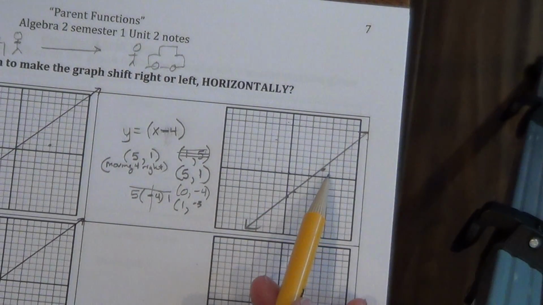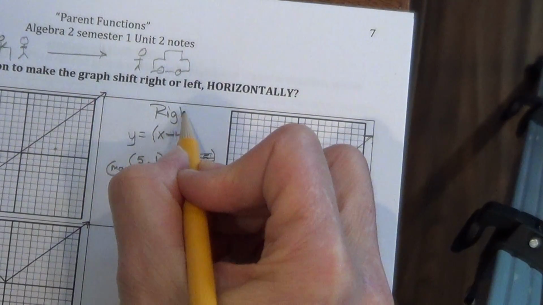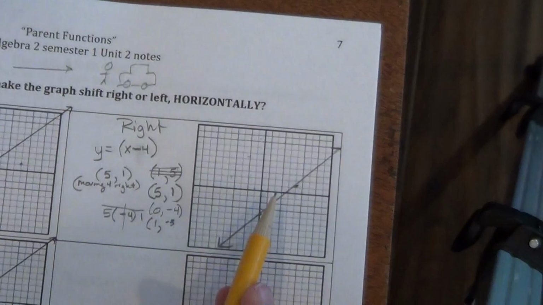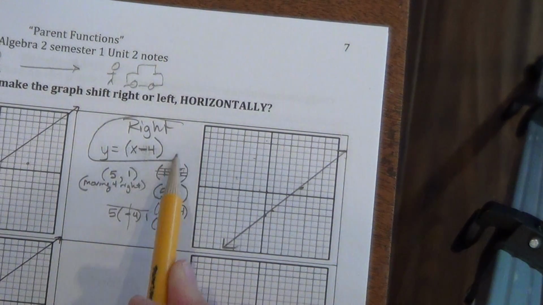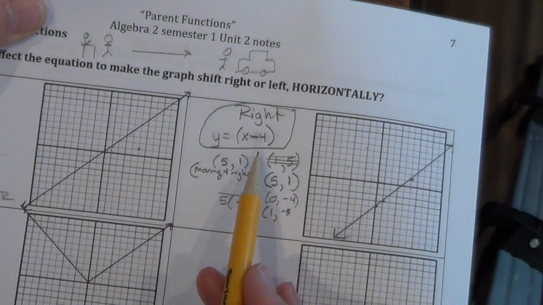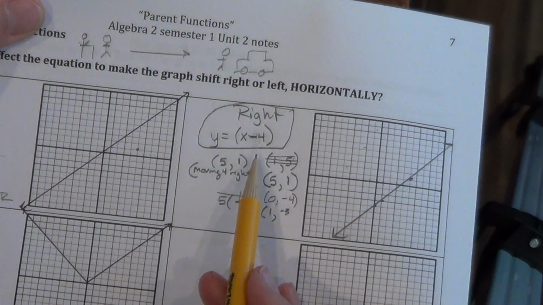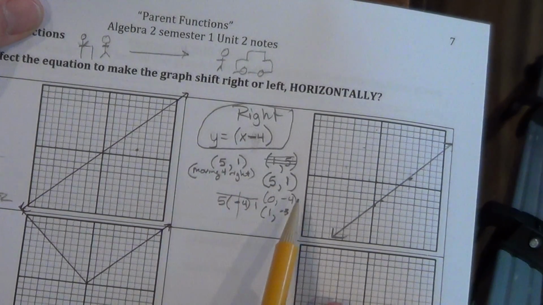We did shift him over to the right. We took those points and we shifted them right, but we did it by an equation that looks like it would go left almost, because we did a -4. It's kind of like inside his brain, it did the opposite action when it was inside x.